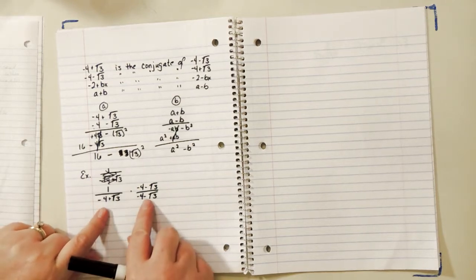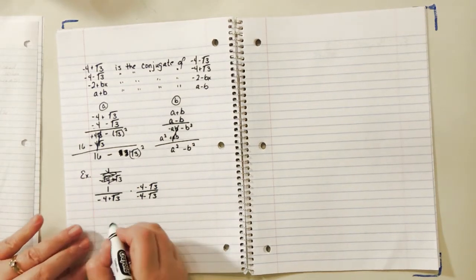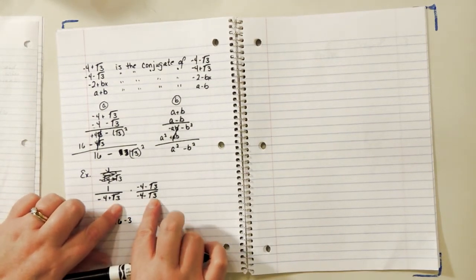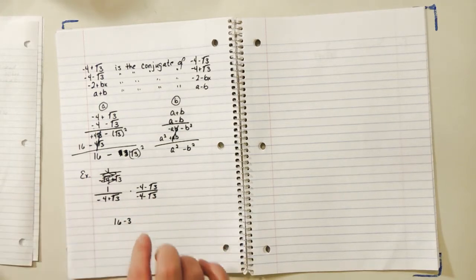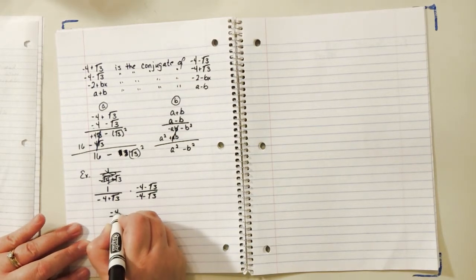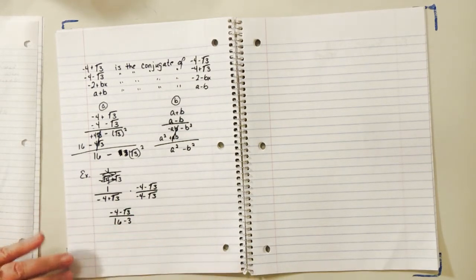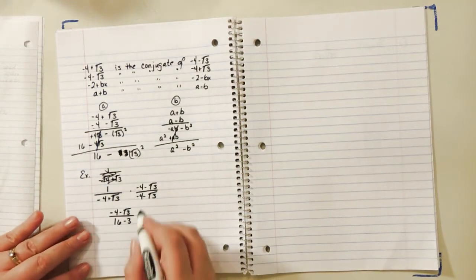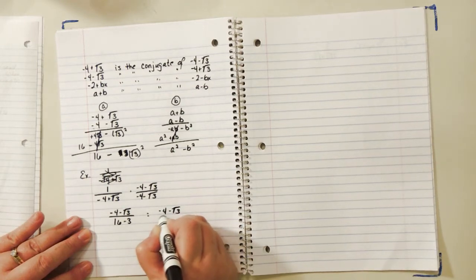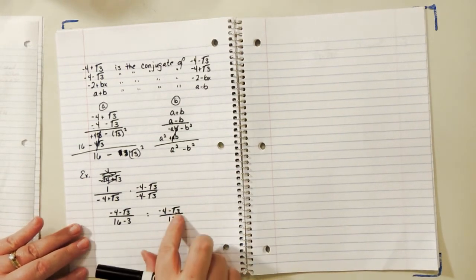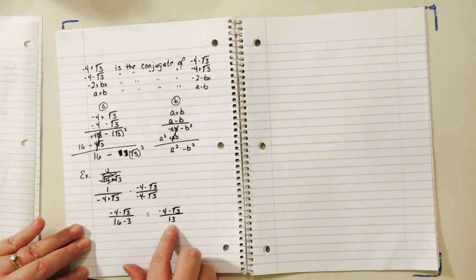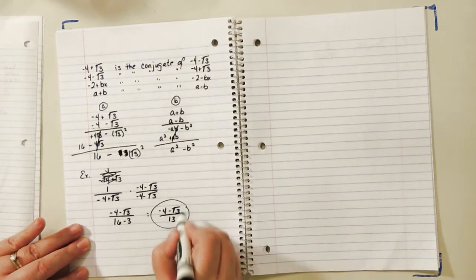These two multiplied are going to end up with 16 minus 3, right? There's 16, there's 3, and we know that the middle parts are going to cancel. So 16 minus 3, and the top will be negative 4 minus the square root of 3. When we simplify that, it'll be negative 4 minus the square root of 3 over 13. We can't simplify this anymore, and there are no more radicals in the denominator, so that is our simplified form.